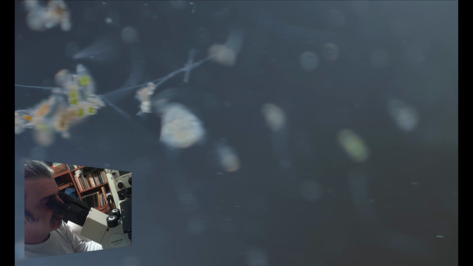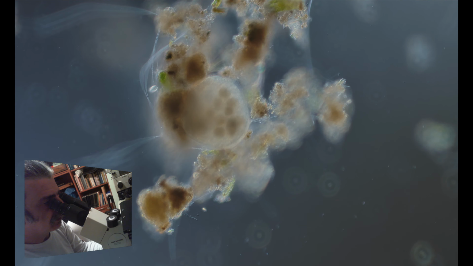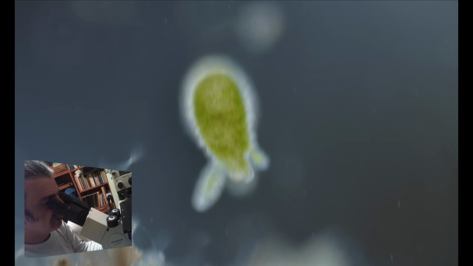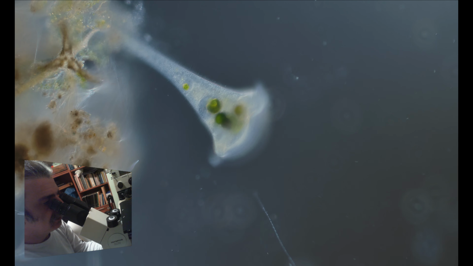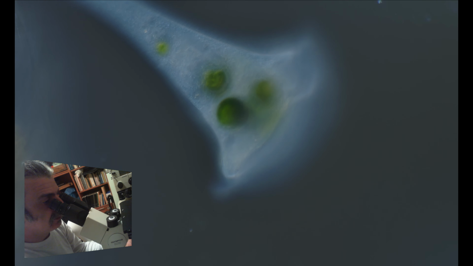And who else do we got here? There is a Trachelius hidden here inside the debris. Hydra, and this is a very nice Stentor. All those green blobs that you see inside are actually food particles. Let's see it in more detail. I have to adjust the color ring of the lens.